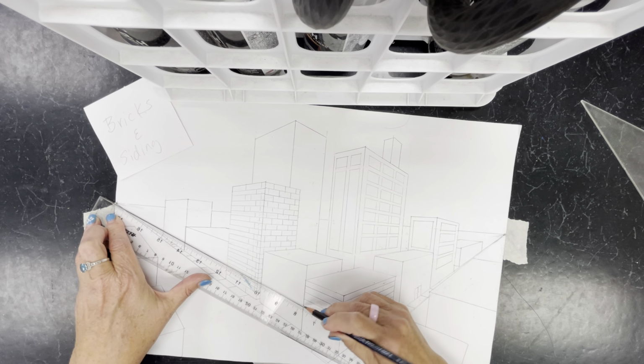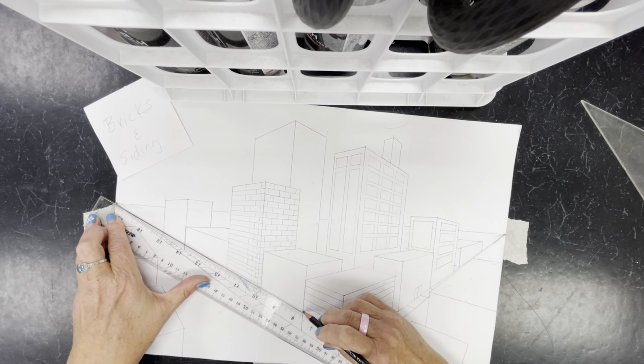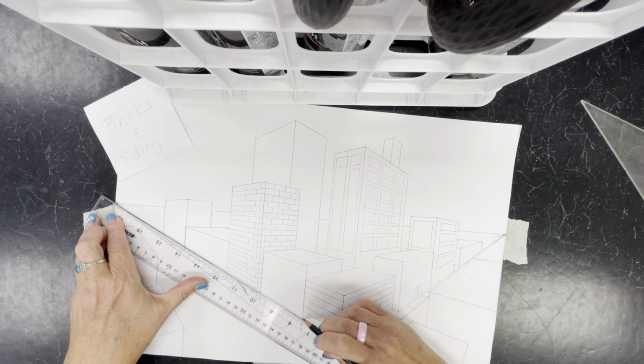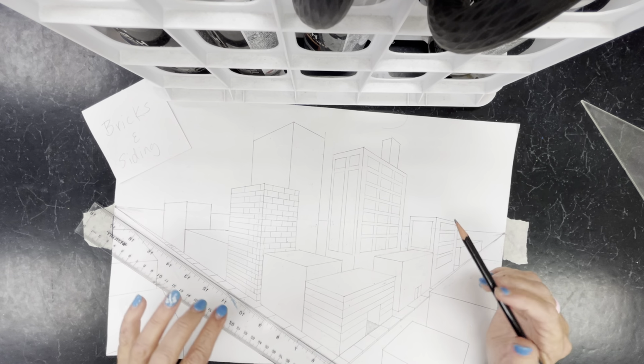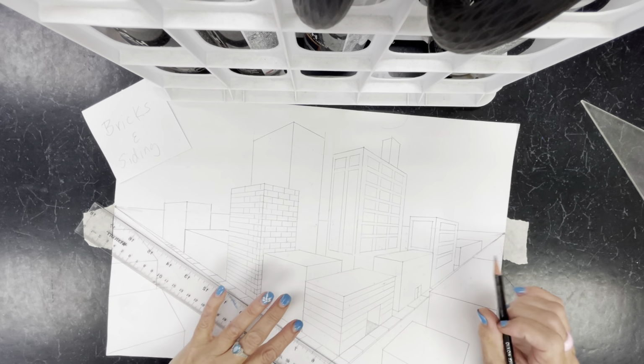Pivot down, make sure I'm still on the vanishing point, pivot down, make sure I'm still on the vanishing point, pivot it down, make sure I'm still on the vanishing point. You've gotta have something on every building. Brick, siding, doors, windows, something.